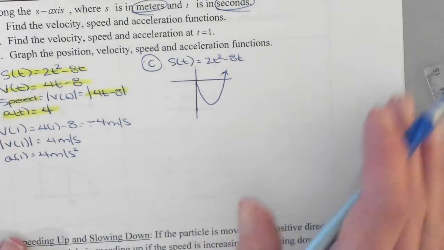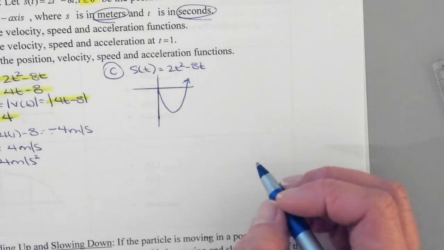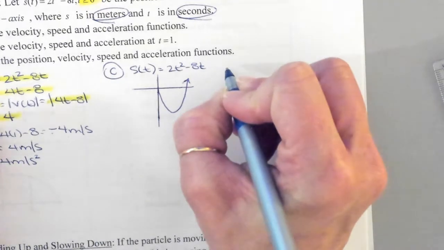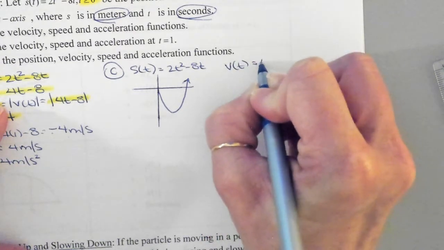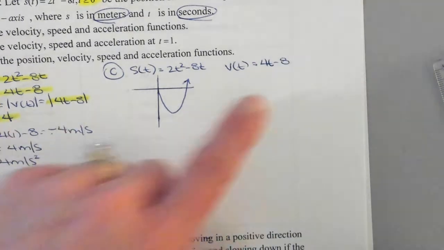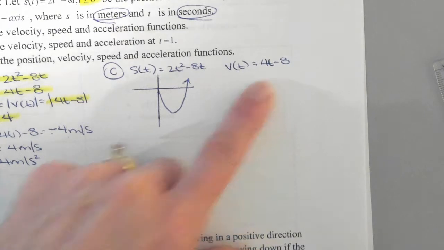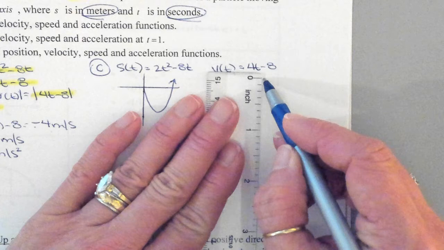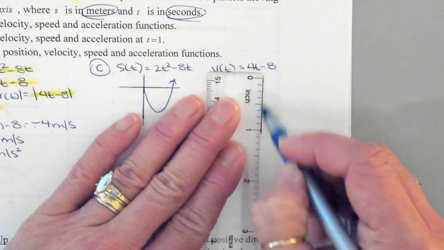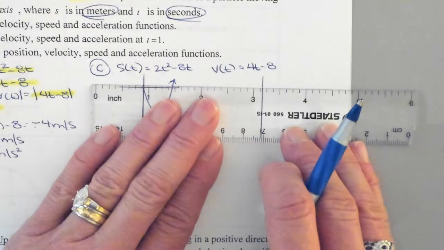True that. All right, so then let's take a look at the velocity function. So v of t is equal to 4t minus 8. So what is this? Oh, it's a line. Okay, and I have an intercept at negative 8. Yikes. So let's go like this.